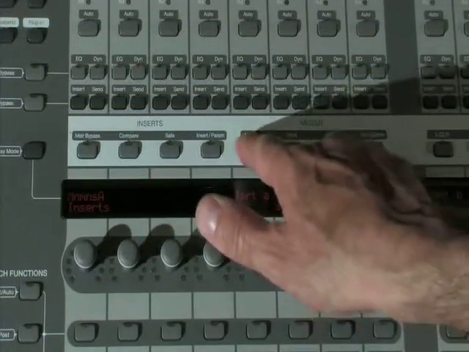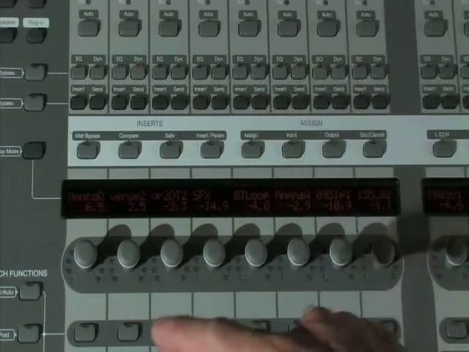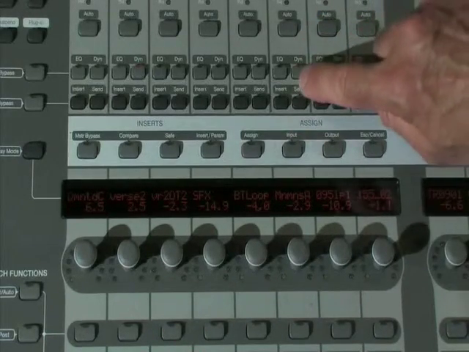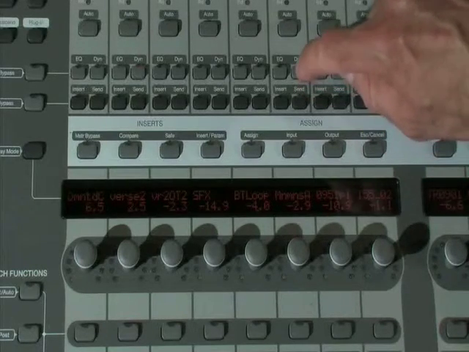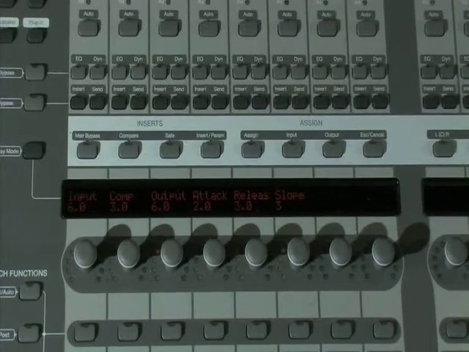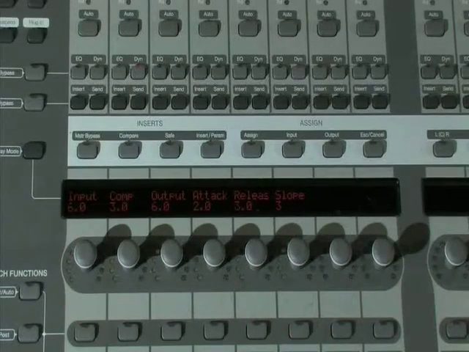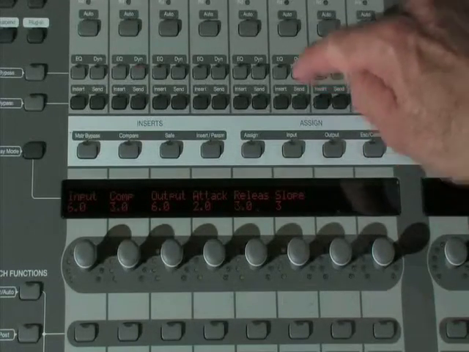We can now come out of the assign mode, come out of the insert mode, and the dynamics button is now lit on this channel, showing there is a dynamics plugin, and by pressing that button I can bring that onto screen and see the parameters available on my rotary encoders to operate it. So I can actually put a plugin on without grabbing my mouse at all if I wanted to do that.